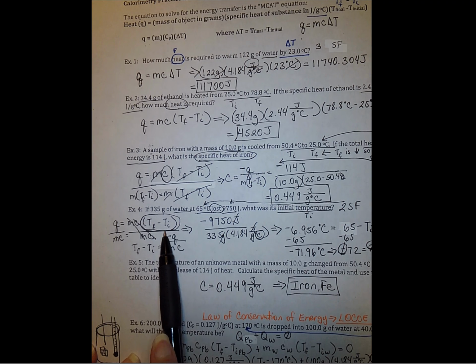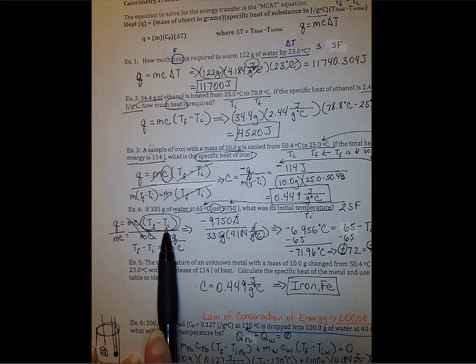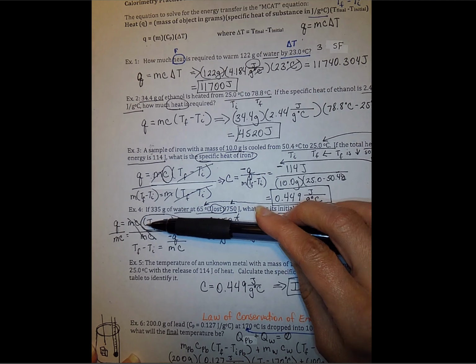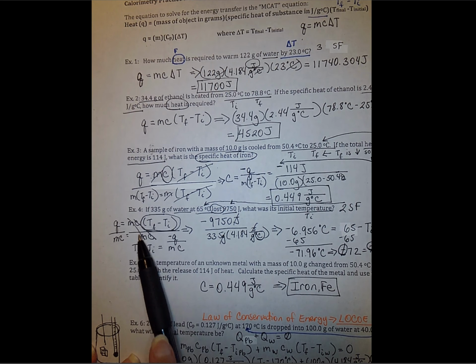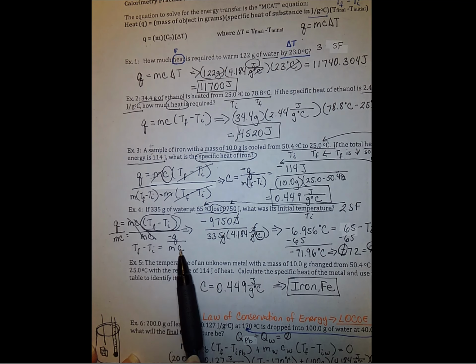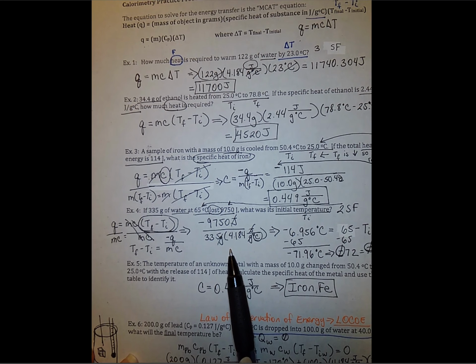So this is the equation that you're actually using right here. You can solve for TI, or you can just keep this as a bulk and have this as your equation. So TF minus TI equals negative Q divided by mass times specific heat. So you can plug in the values that you're given.